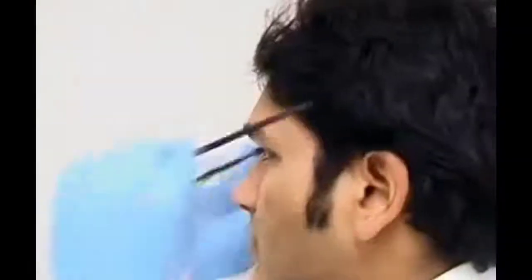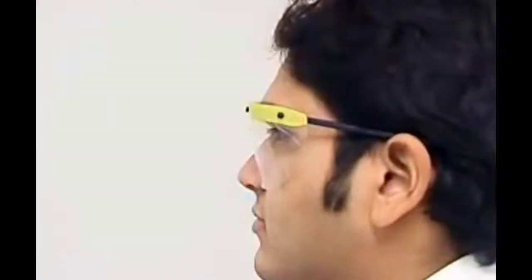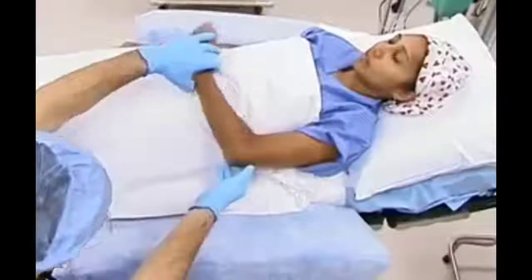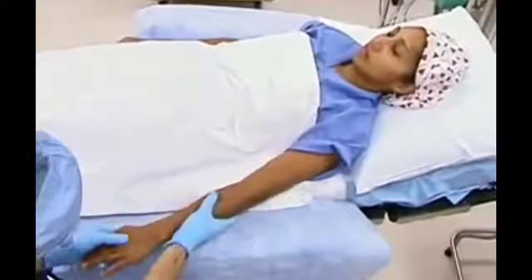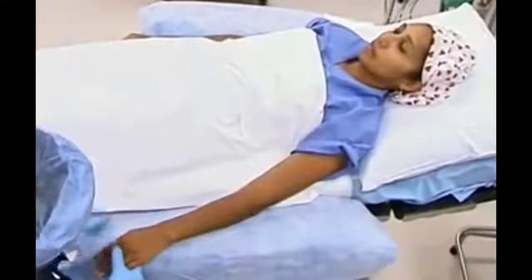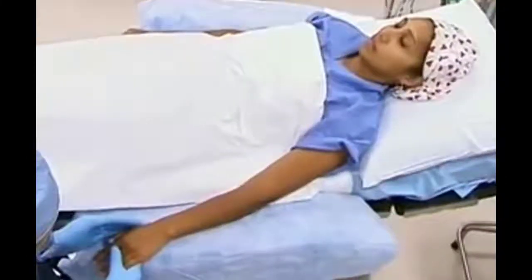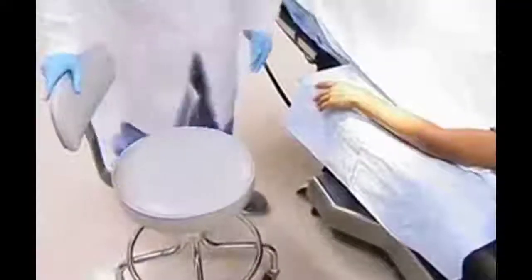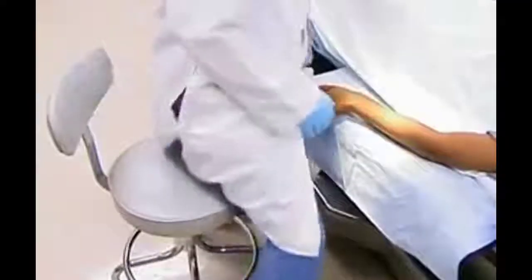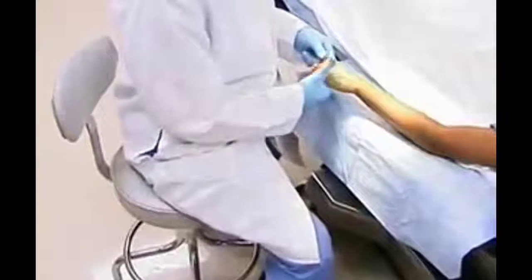You must follow standard precautions when placing a peripheral venous catheter. This includes washing hands, wearing gloves, and using eye protection because of the risk of blood splatter. When the selected site is in an upper extremity, the patient should be placed in the supine position with the arm supported. A comfortable position for the practitioner and proper lighting are important for successful intravenous cannulation.